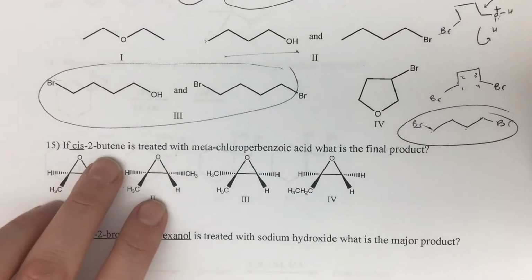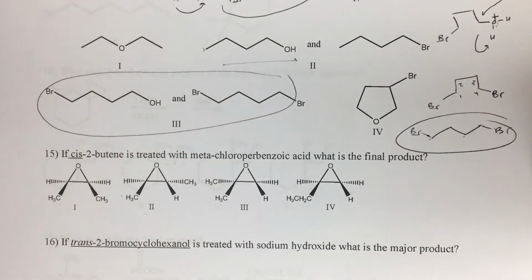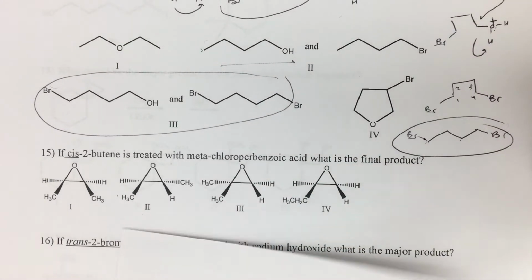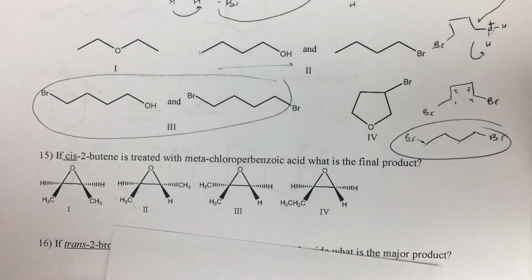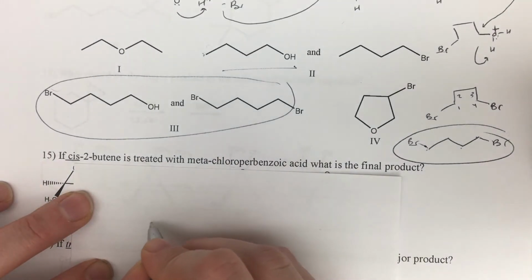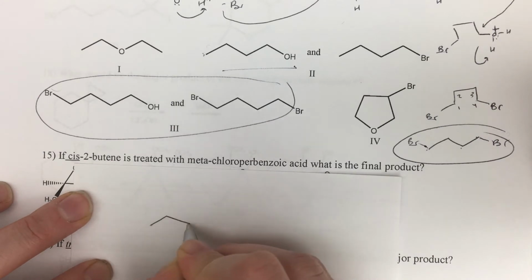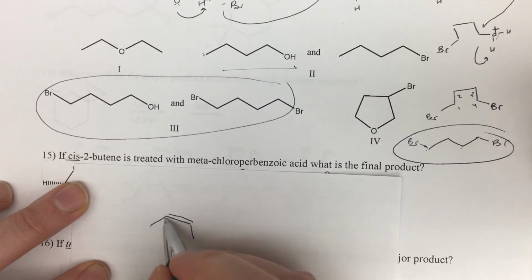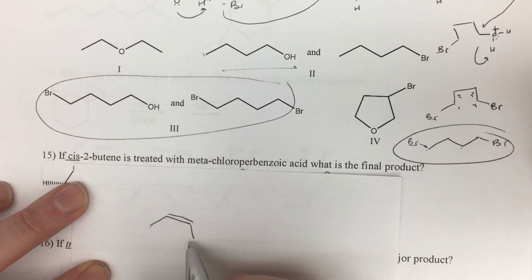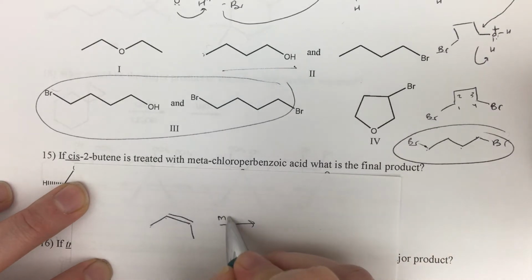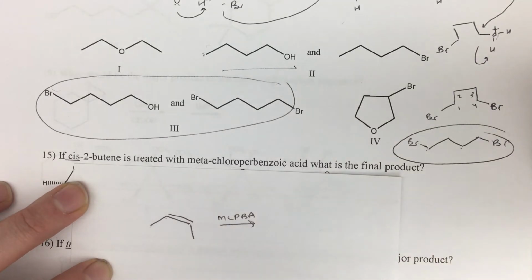Okay, number 15. If cis-2-butene is treated with MCPBA, so metachloroperoxybenzoic acid, that's a peroxy acid, what's the final product? That is basically just going to be epoxidation. So let's draw butene. Cis-2-butene, 1, 2, 3, 4. It's cis. These are on the same side. If it were trans, they'd be on the opposite side. And you're going to do that with an epoxide.